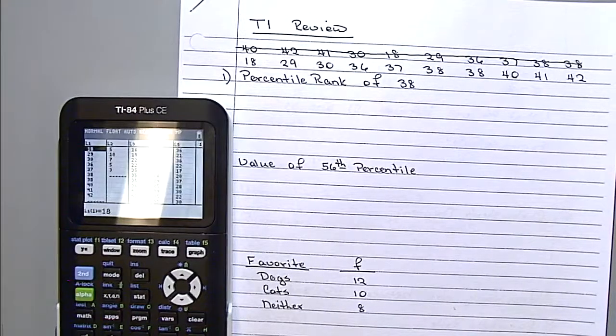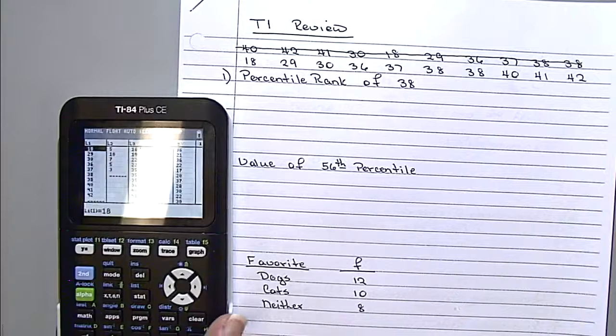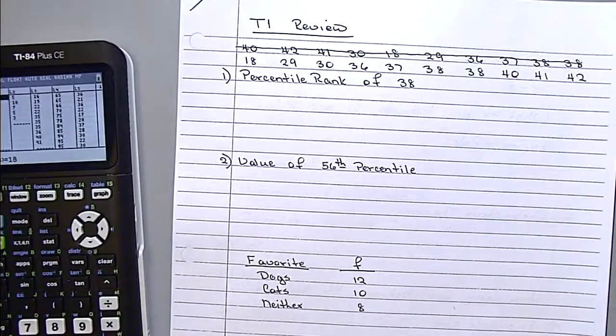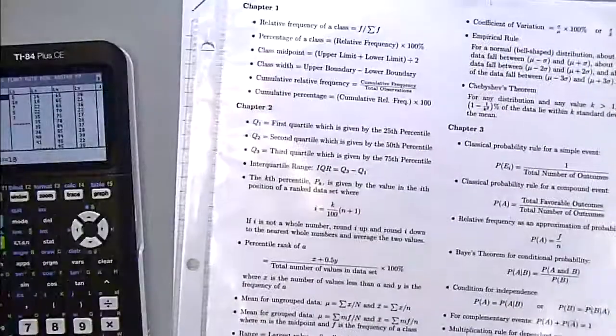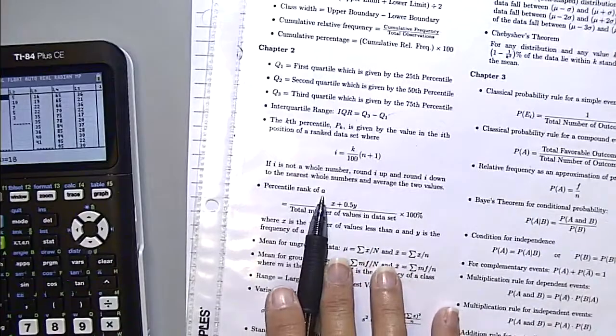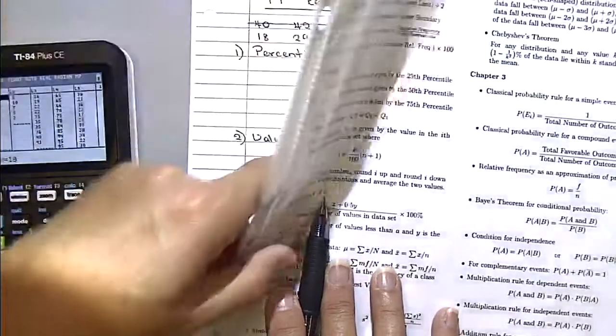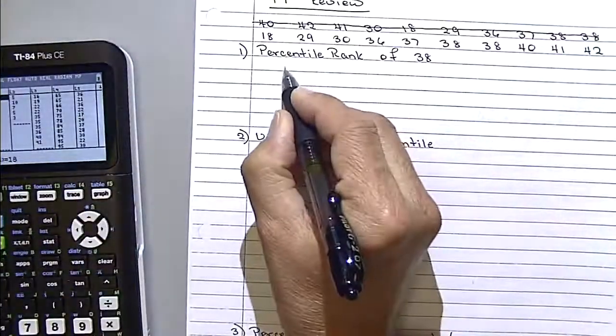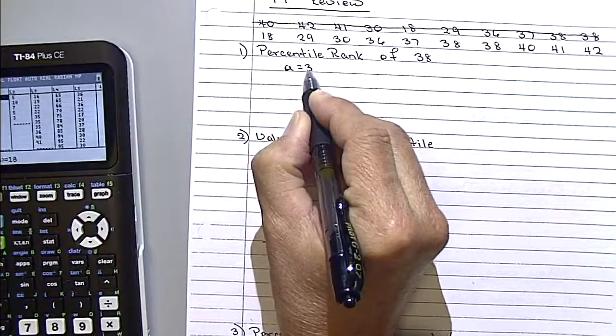It really is. All right, so now I want the percentile rank of 38. So how do I get the percentile rank? Let's look at that formula real quick. The percentile rank says I have to find it of A, so the value that I want is A. What's A in this one? Well, A is equal to 38. Percentile rank of 38. So that's my A value.